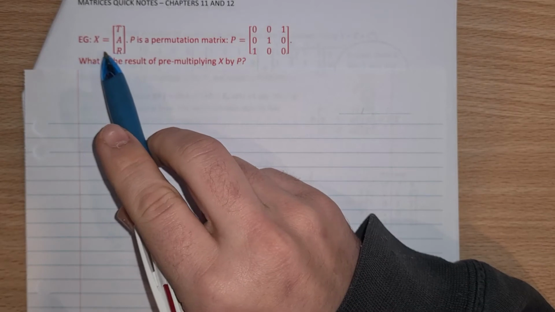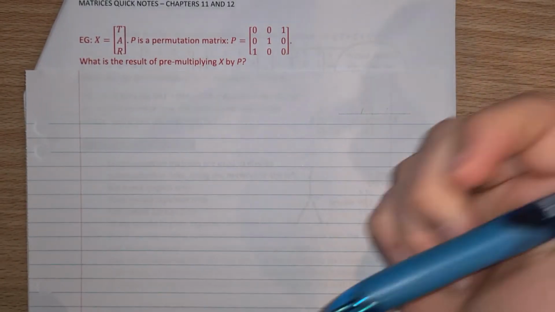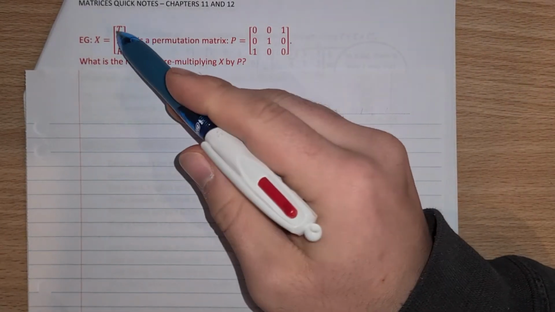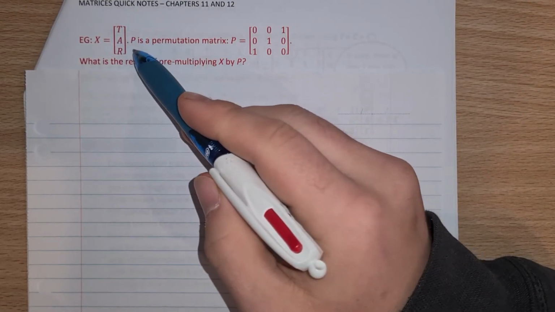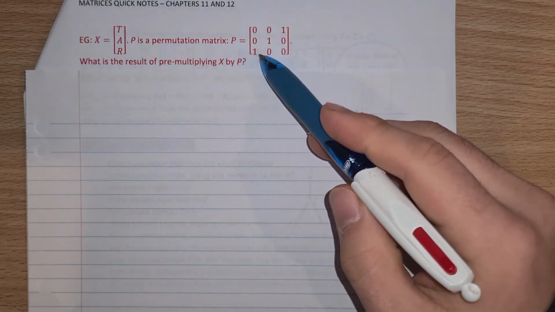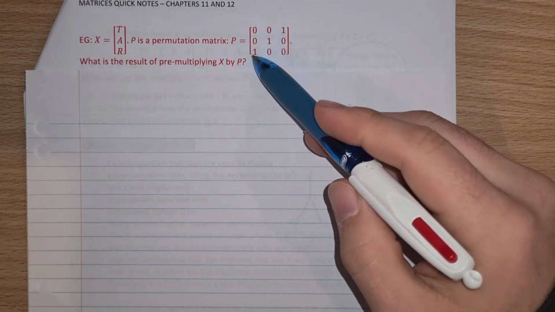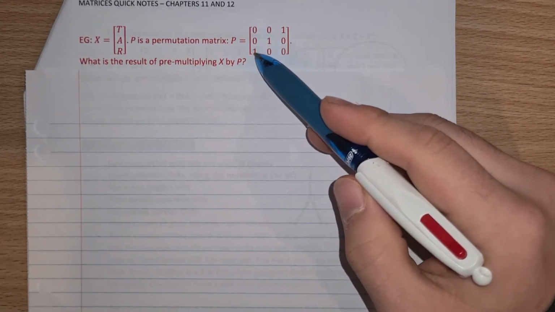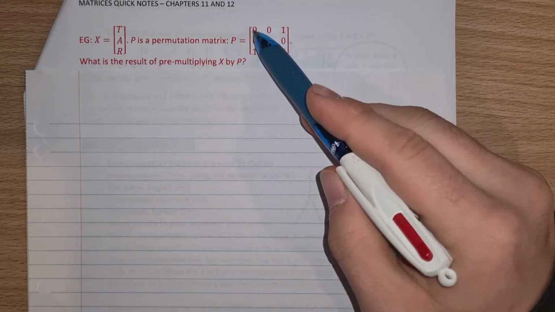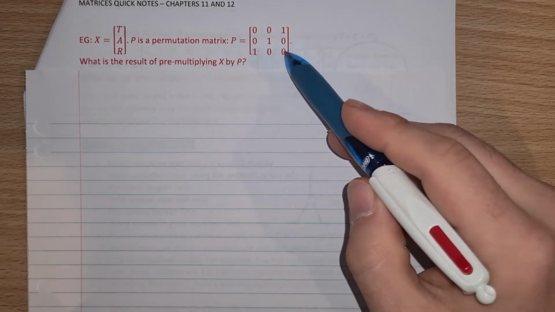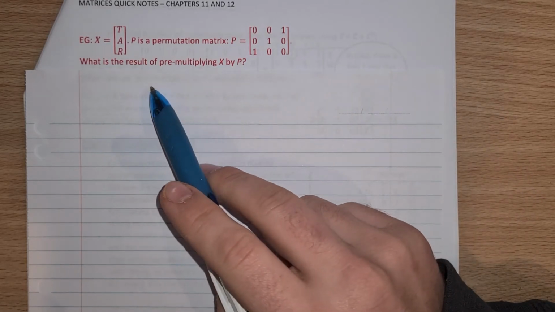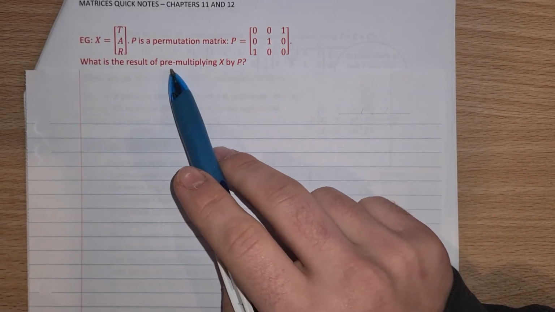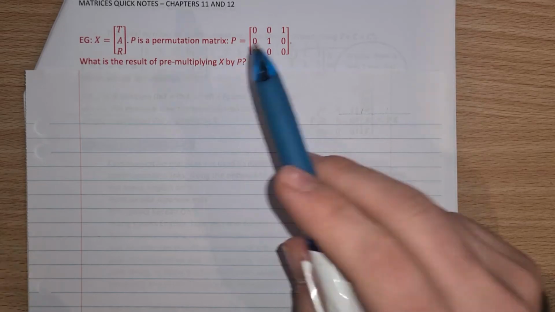We've got this X matrix, which is a 3x1 column matrix with the letters T, A, R. P is a permutation matrix, and we can see that it is one. It's square, it's binary, it's got ones and zeros, and we've only got one 1 in each row and one in each column. So we want to find out what is the result of pre-multiplying X by P.